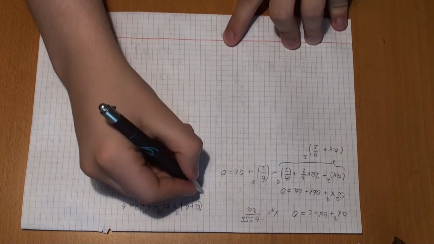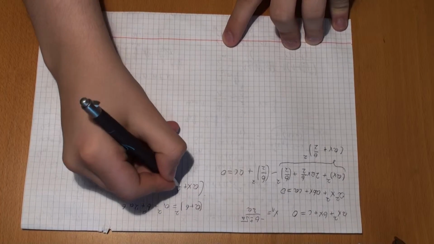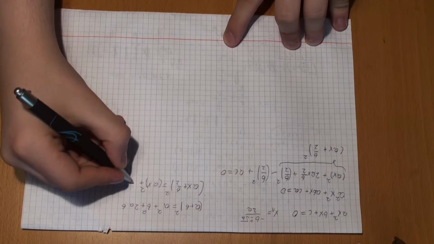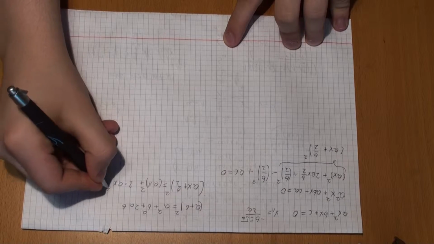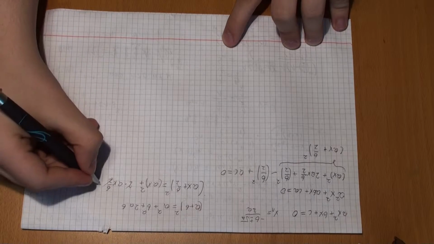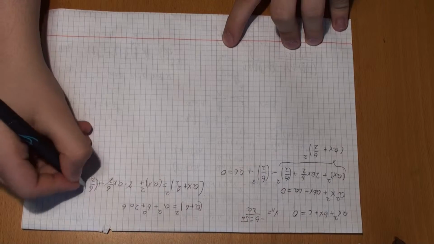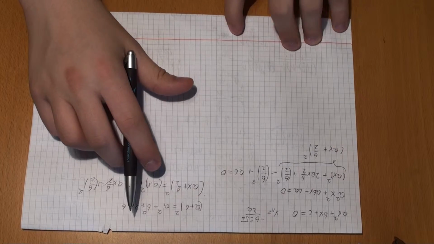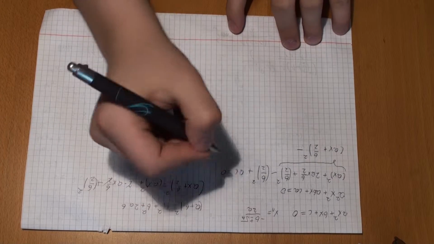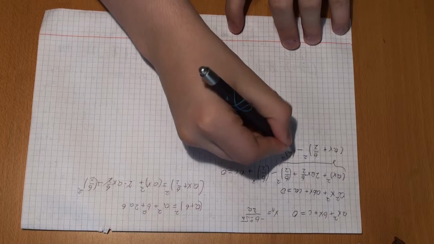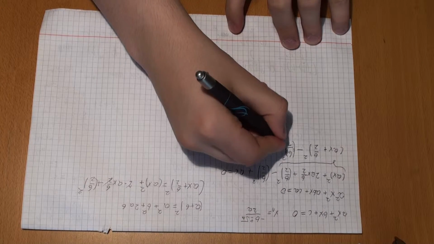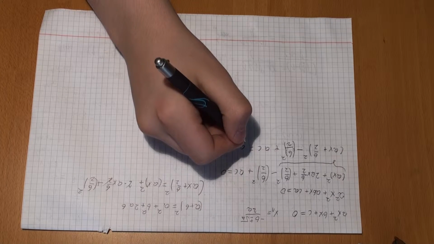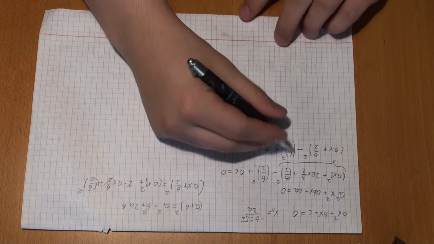And that's exactly what we can see here. (ax plus b over 2) squared is basically (ax) squared plus 2 times ax times b over 2, these of course cancel out, plus b over 2 squared. So basically all this part is this, and we still have minus b over 2 squared, plus ac equals 0.